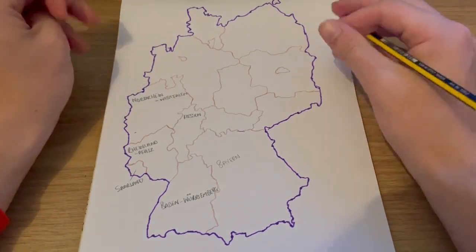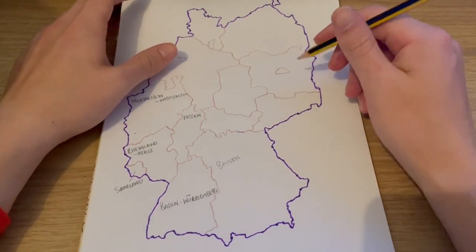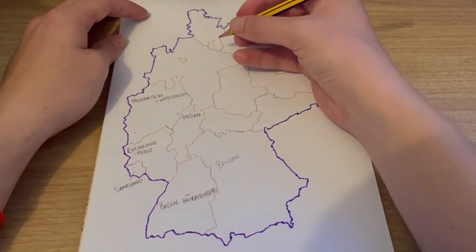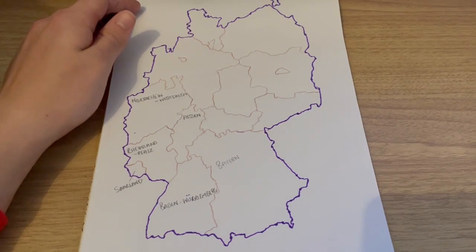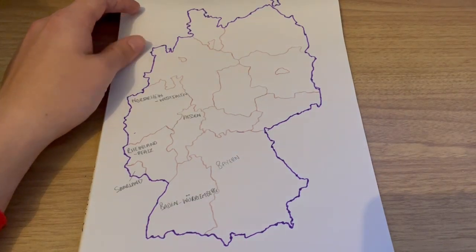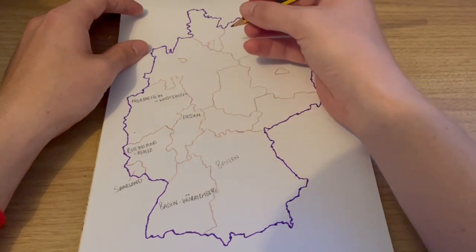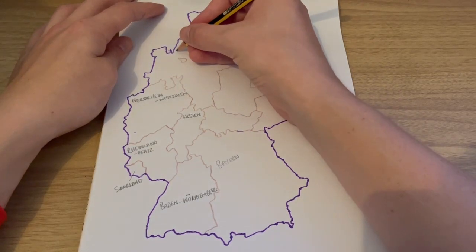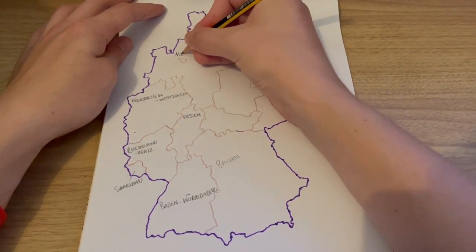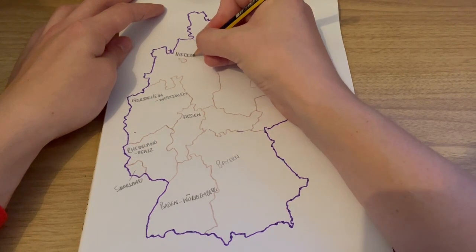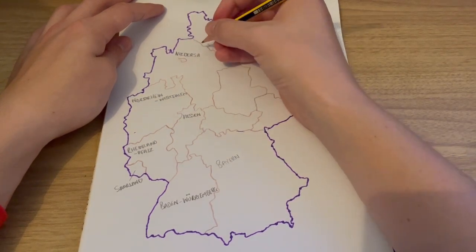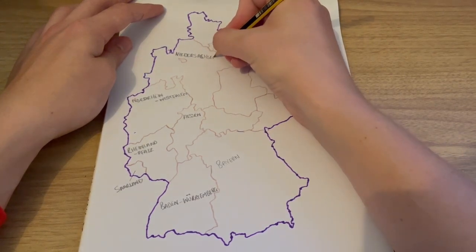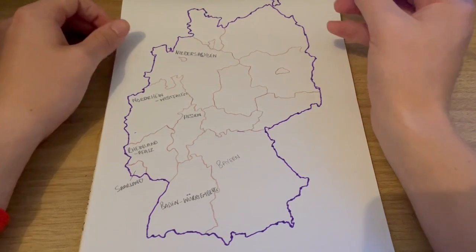Nordrhein-Westfalen. This one here is... Where can I write this one? Niedersachsen.